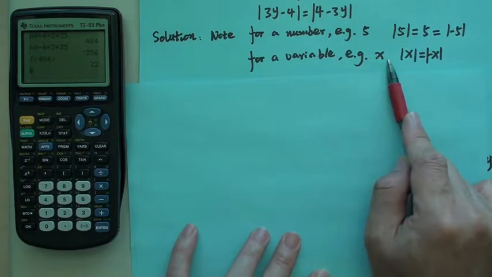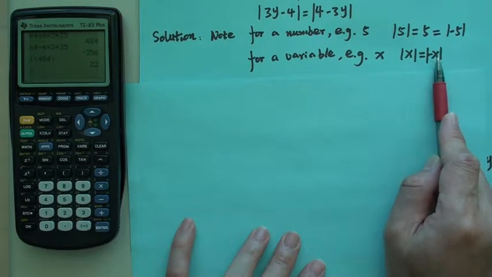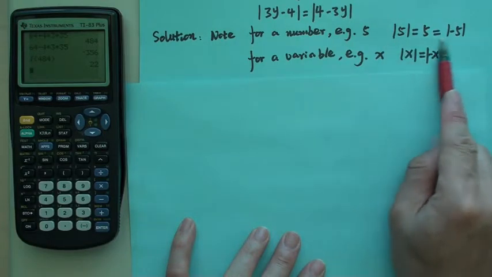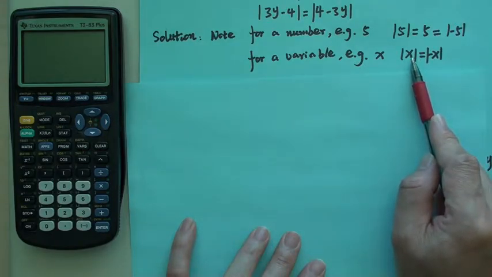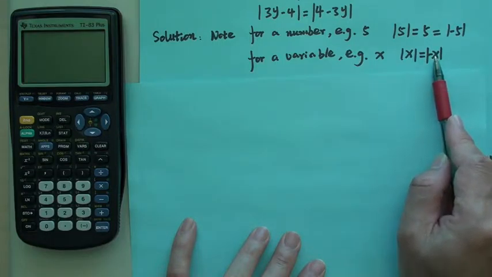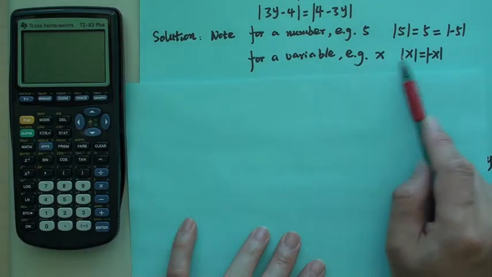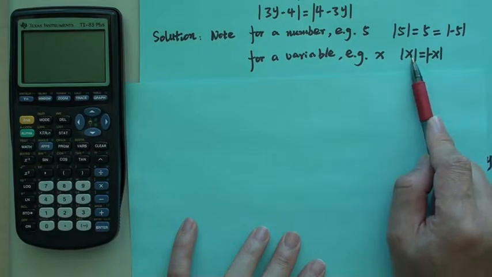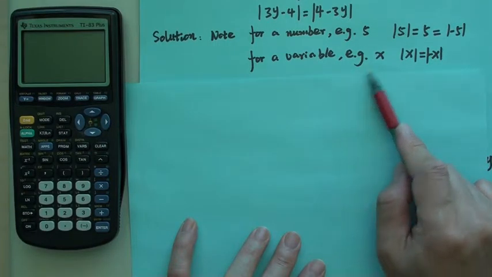Then for a variable, let's say x, you have the absolute value of x equals the absolute value of negative x. So that's basically the case. You see, if x is 5 here, then you have the absolute value of 5 equals the absolute value of negative 5. So this is true all the time. The absolute value of x is actually the absolute value of negative x.